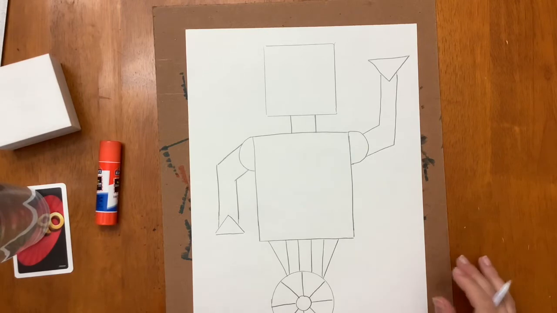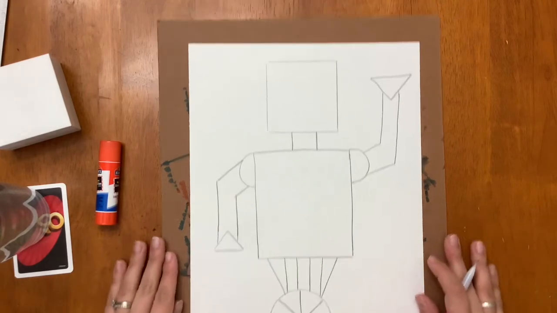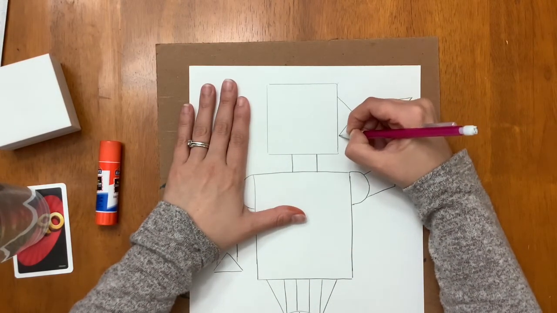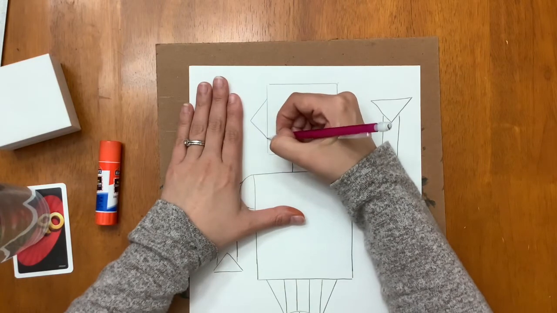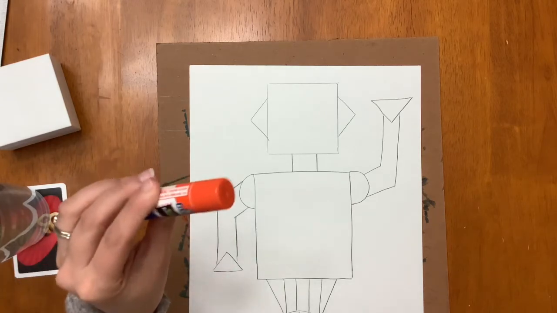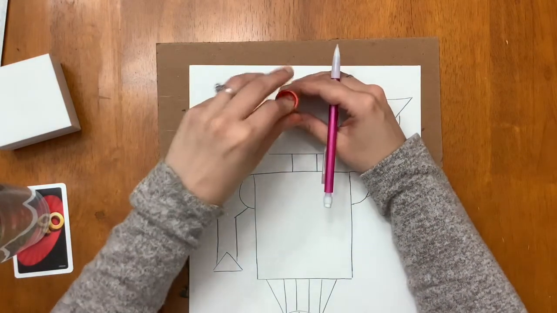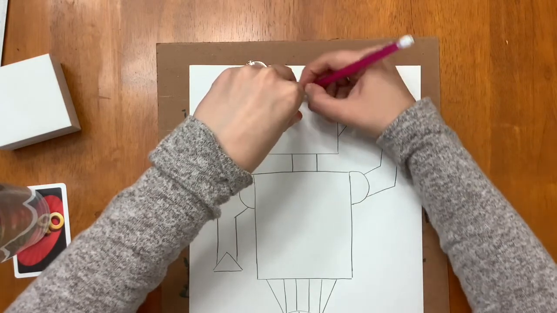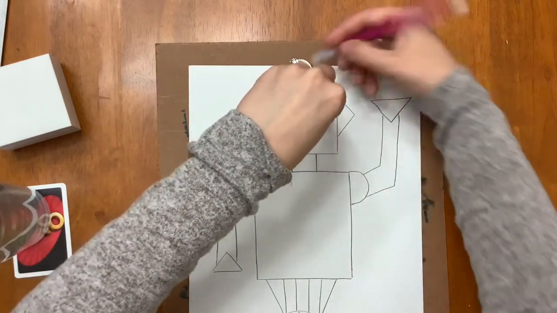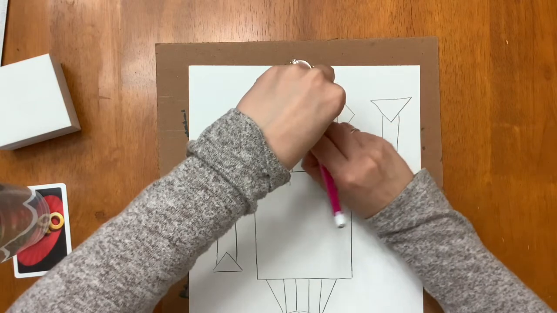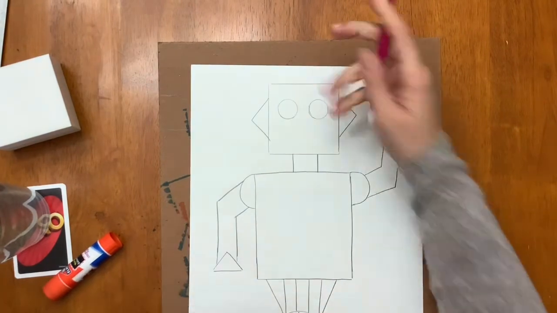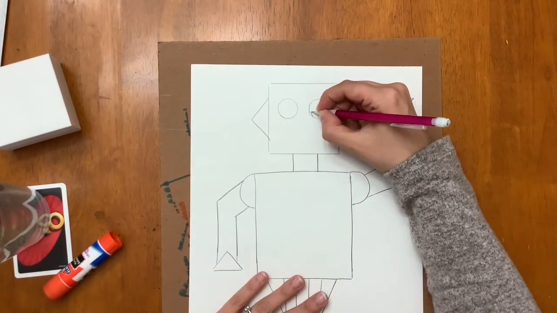All right, and then I want to think about his face. What things could I add to his face? So I think I'm gonna add some more triangles on the side here, almost like he's got ears. Triangle ears. And then, oh, you know what? I'm gonna use my glue stick to draw 2 of his eyes. So I'm gonna trace my glue stick to make 2 circles for his eyes. Perfect. And then I'm gonna go ahead and draw the inside part of the eyes for him.